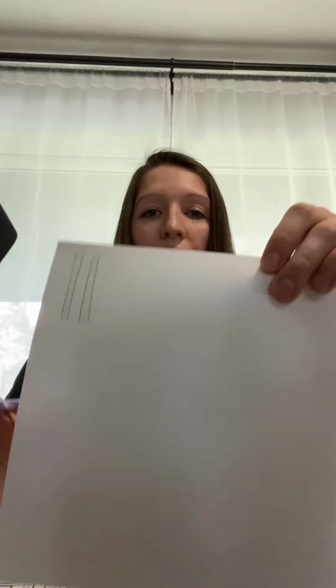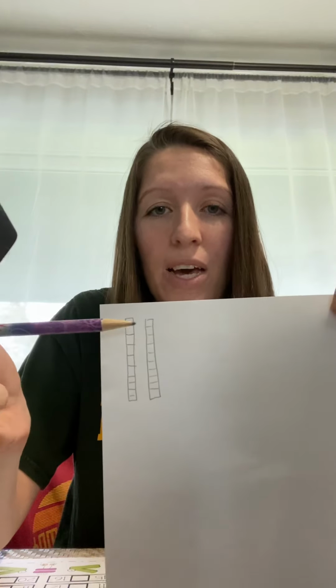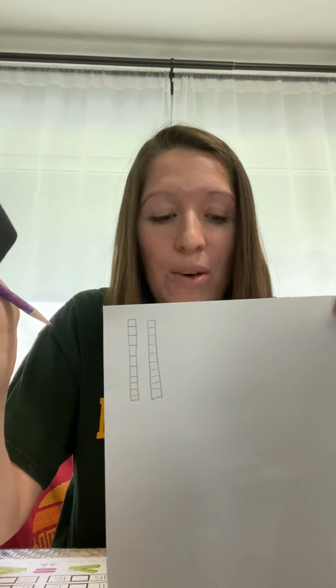Okay, so what I drew is two tens blocks because one of these has 10 and the next one has 10. So 10, 20, there's my 20. Okay, now I'm gonna draw 16. This picture is helping me compare the numbers. So I know 16 has a tens block. And then it has 6 ones.